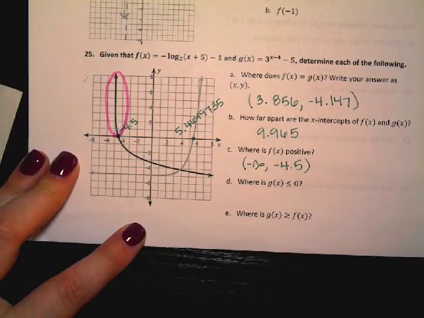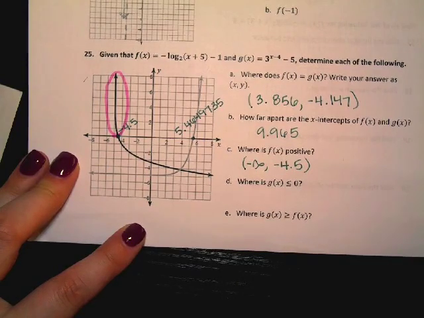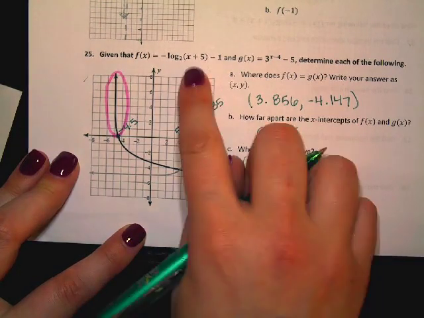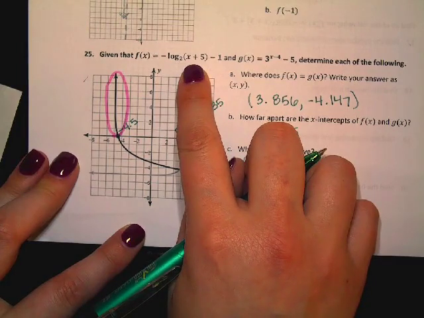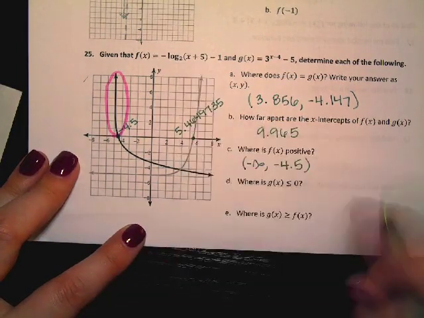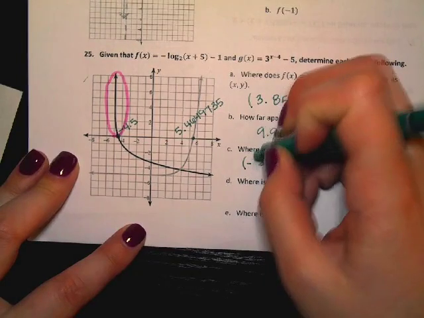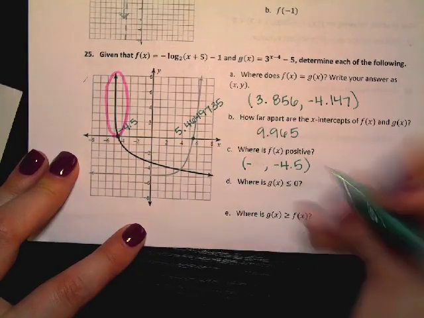Yeah. Okay. However, there's an asymptote, so this doesn't go to negative infinity, it stops, right? We learned that yesterday. So if you look at the equation, where does it stop? Negative 5. So I shouldn't say negative infinity. What should I say instead? Negative 5.